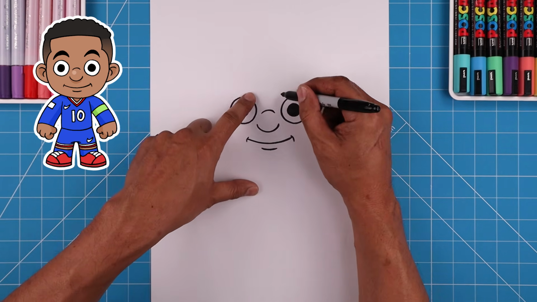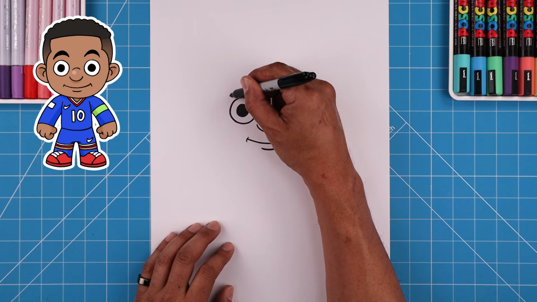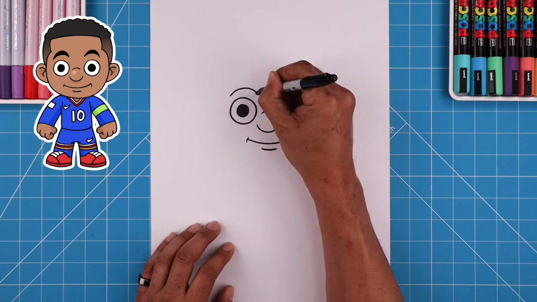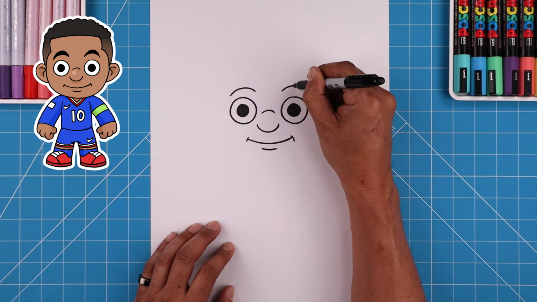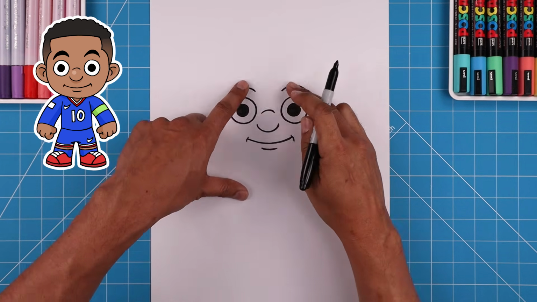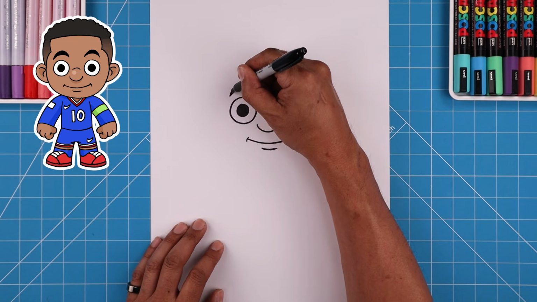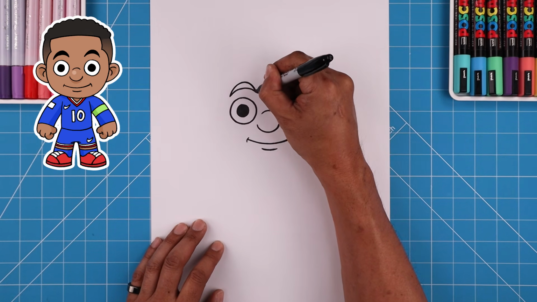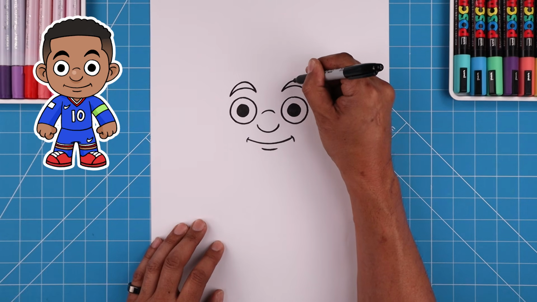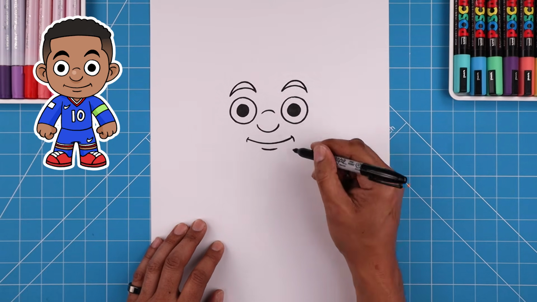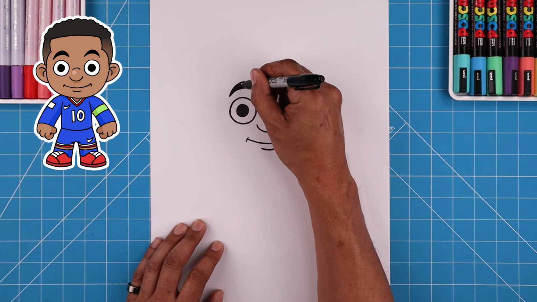Now I'm going to go all the way back up to the top and draw in the eyebrows. Starting on top of the left eye, I'm going to go up and then bend that down. Same thing on the right side. Now I want to add some thickness to the eyebrows. Starting from the end, go higher in the middle, and then taper this down towards a point along the inside. Let's fill the inside of the eyebrows in black.